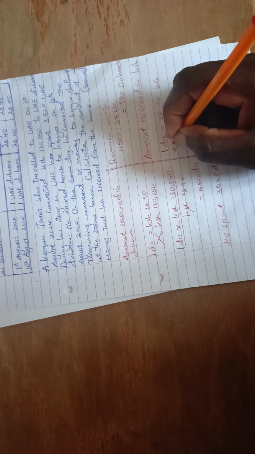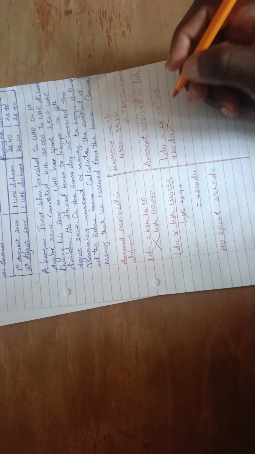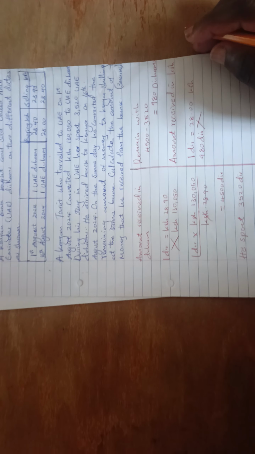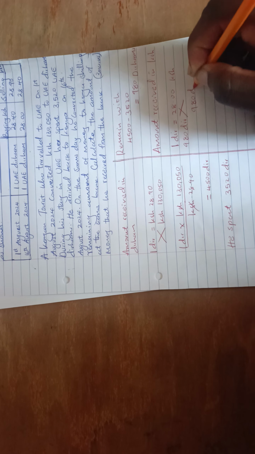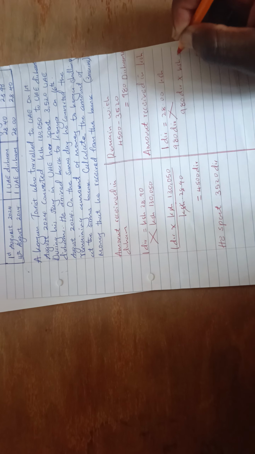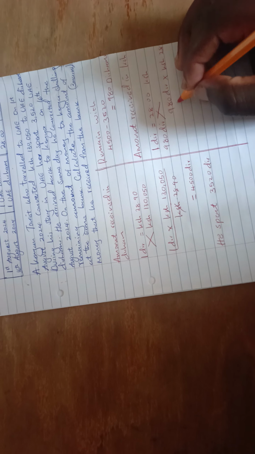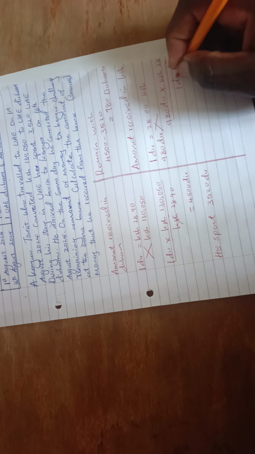What about 980 dirhams? So we cross and multiply. We are going to have 980 dirhams multiplied by Kenya shillings 28. Then we divide everything by 1 dirham.